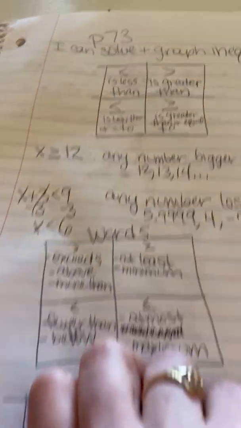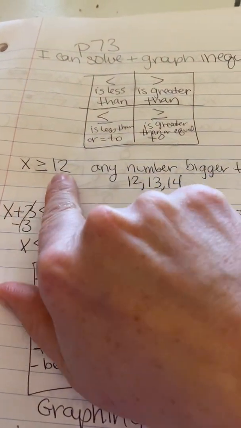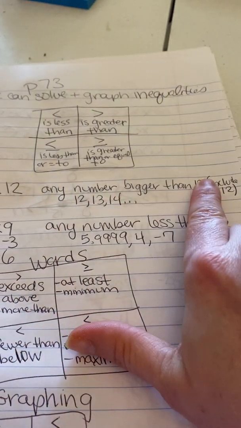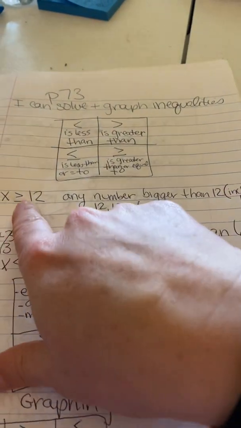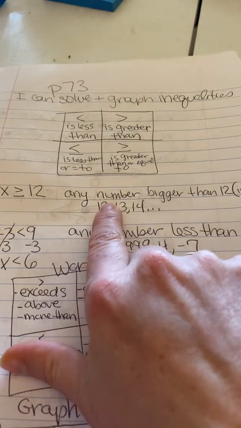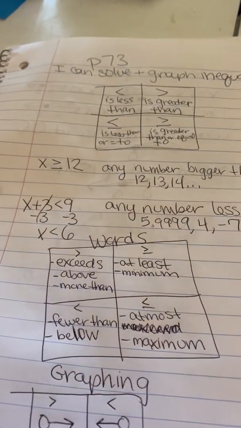So let's look at some examples here. If I have x is greater than or equal to 12, that means it can be any number bigger than 12, but also including 12, because it says greater than or equal to. So it could be 12, 13, 14, any of those.